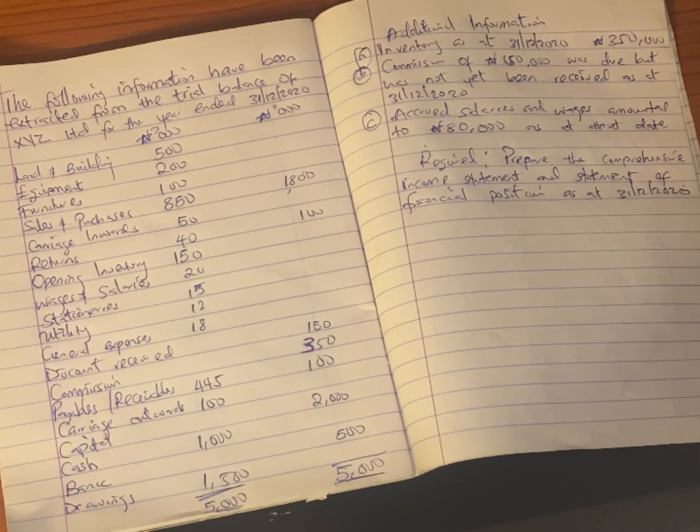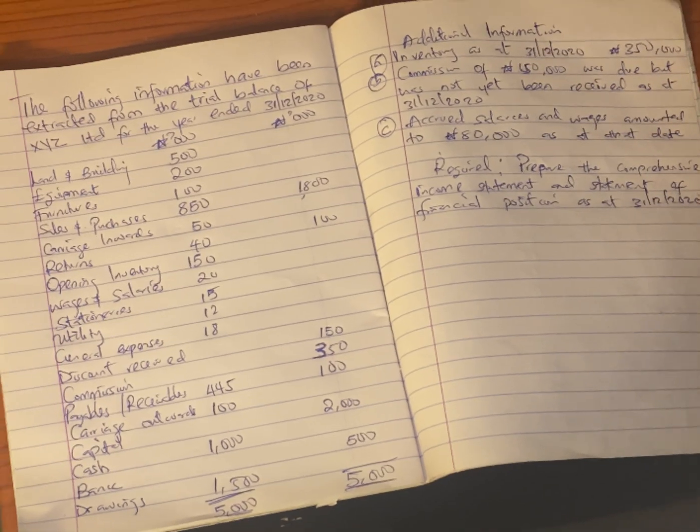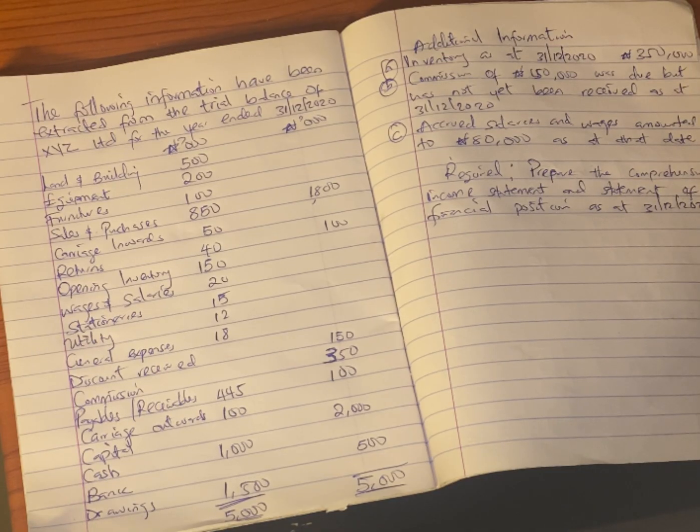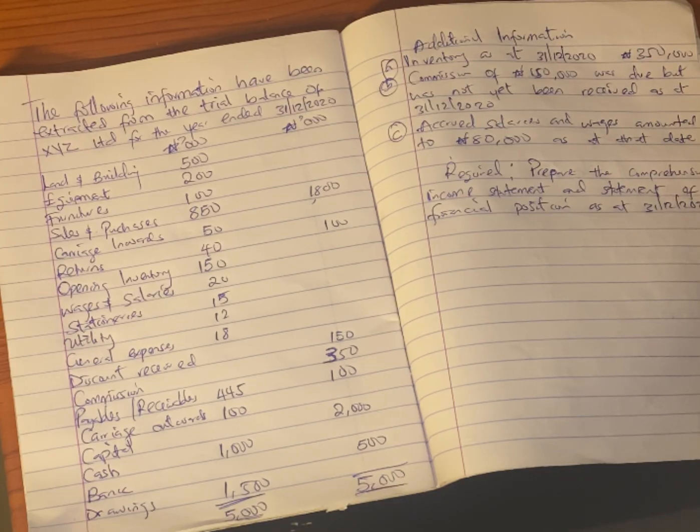So you have to be able to explain your trial balance. Okay, that's one of the keys to understanding the final accounts of any business. All right, you have to be able to explain your trial balance. Now we have opening inventory, we have wages and salaries, stationery, we have utilities, we have general expenses, discount received, commission. It's not said whether it was paid or received, but because you see it on the credit side, it means it was received. Okay, all the incomes are always credited.